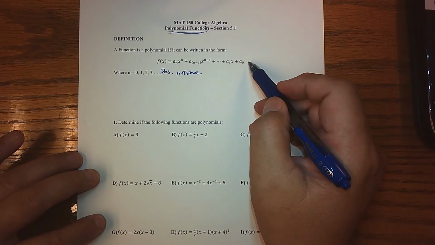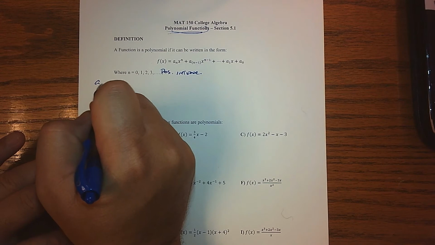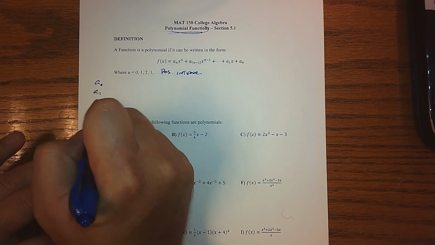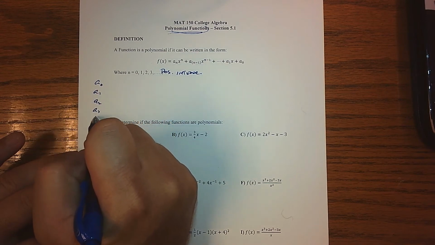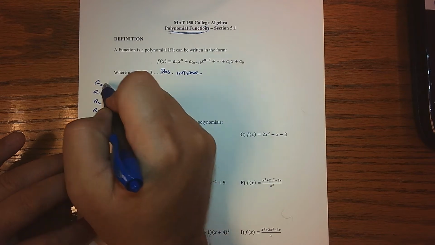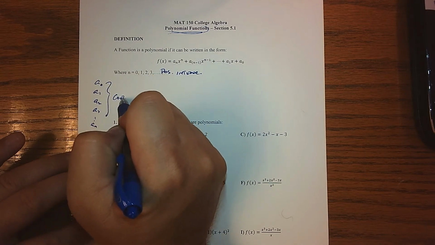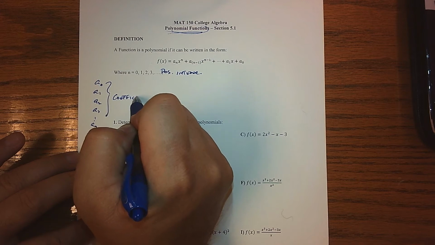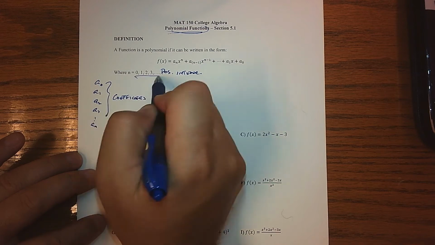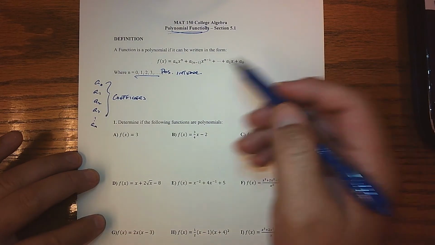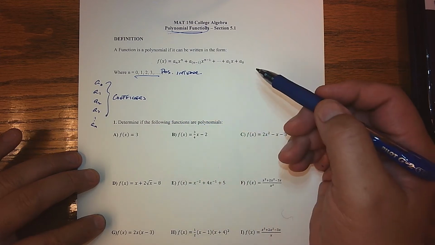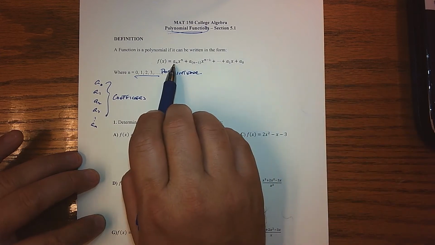And so what in the world's going on here? Well, all the little a sub 0, a sub 1, a sub 2, a sub 3, all the way to a sub n, these are basically what we call our coefficients. And because n can go to almost infinity, there's not enough letters in our alphabet, so we start using what's called indices.